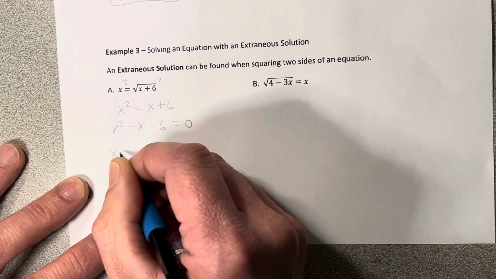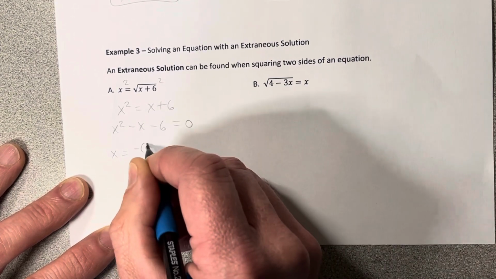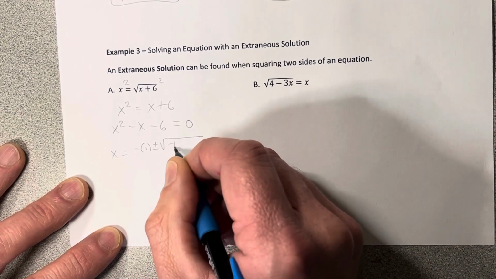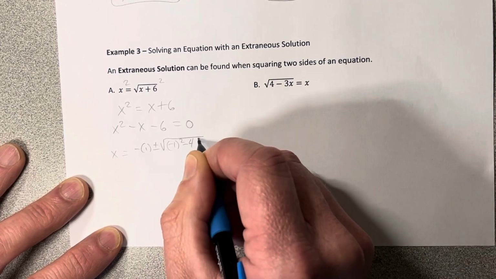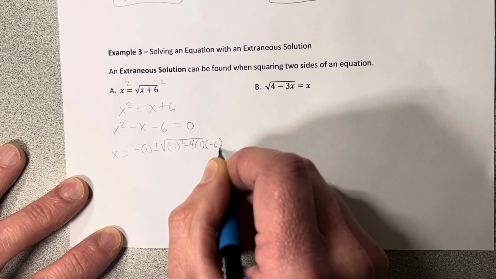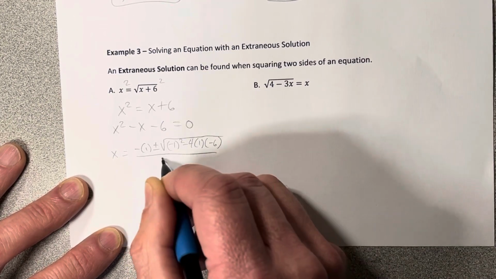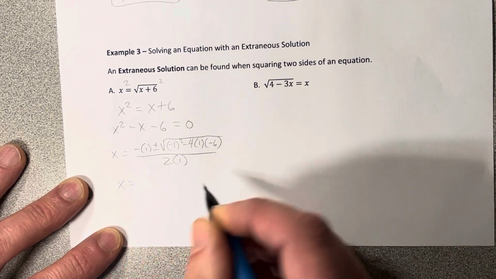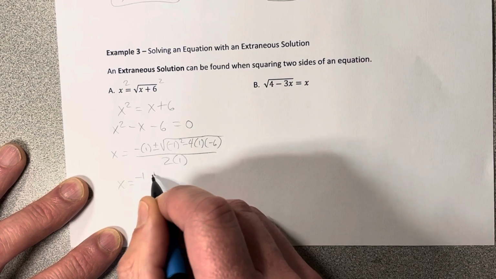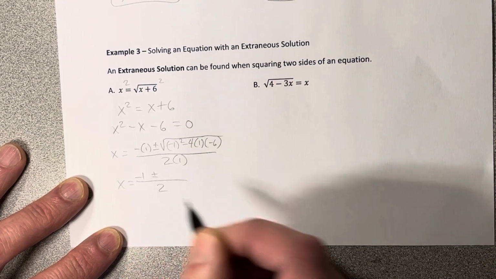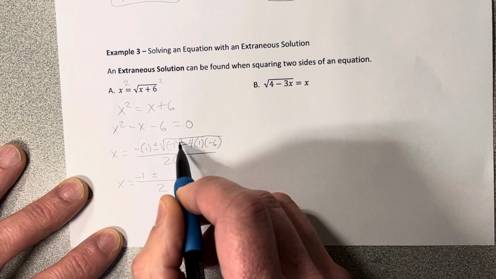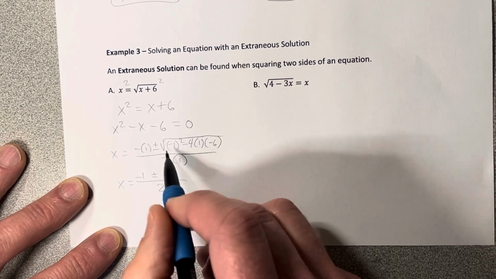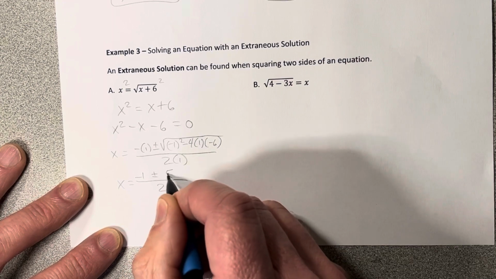And then the quadratic formula is negative b plus or minus the square root of b squared minus 4ac, all over 2a. And then we'll simplify it a little bit. Negative 1, 2 on the bottom, and then up here you'll get 25. What's the square root of 25?